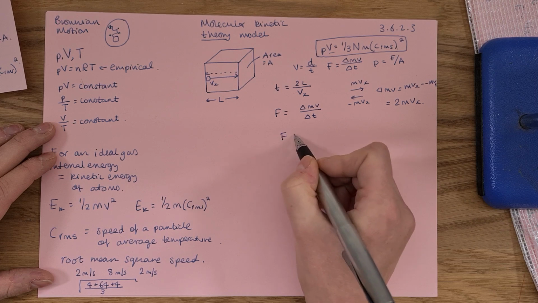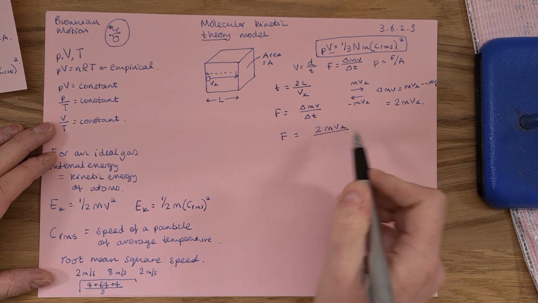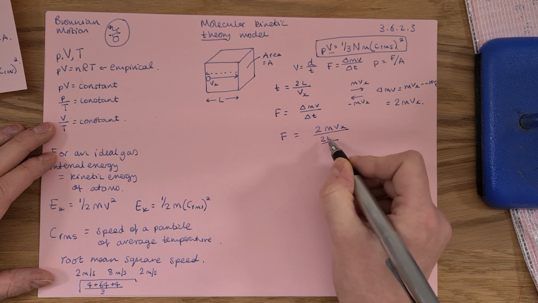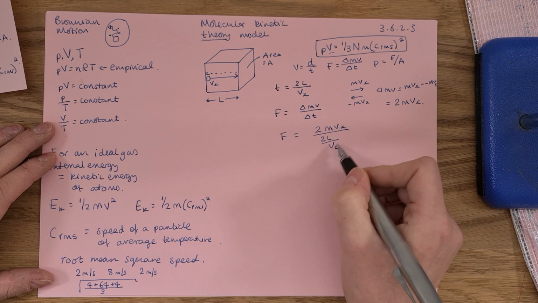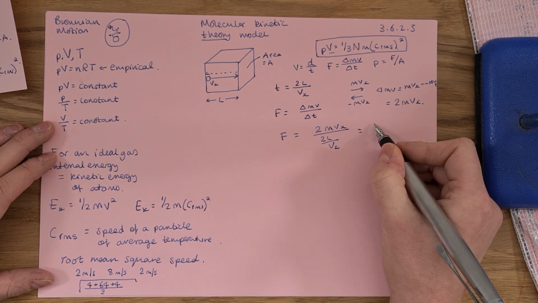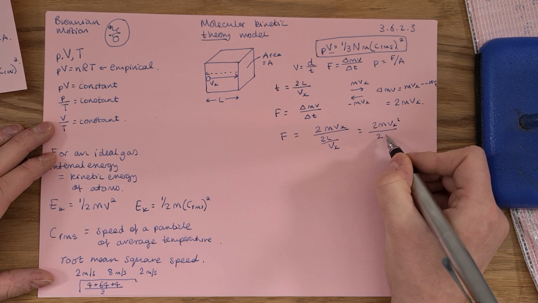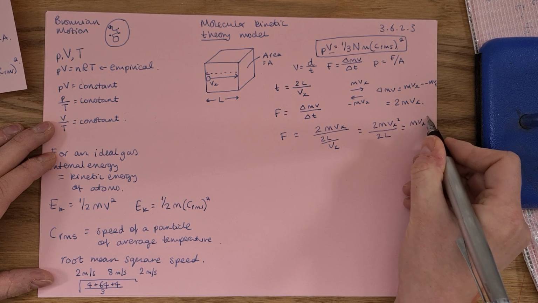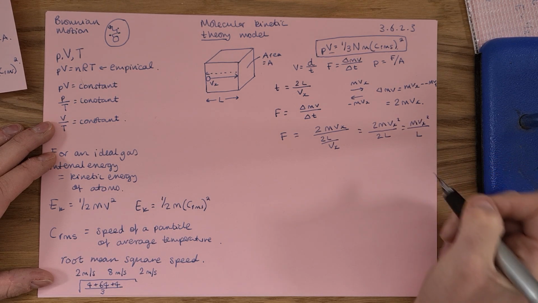So the force is going to equal twice mvx divided by the time taken, which is 2 times the length divided by vx. Because I'm dividing by that, I'm actually going to multiply the top by it. So the force becomes 2mvx squared divided by 2l, and those 2 cancel, so I just get force is mvx squared, the velocity in the x direction squared, divided by the length of the box.